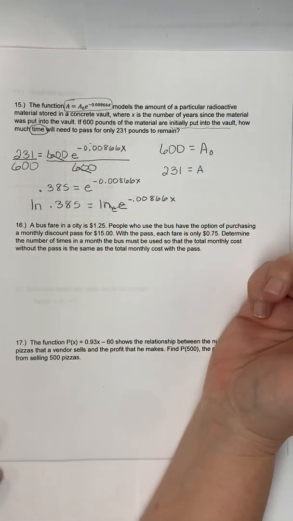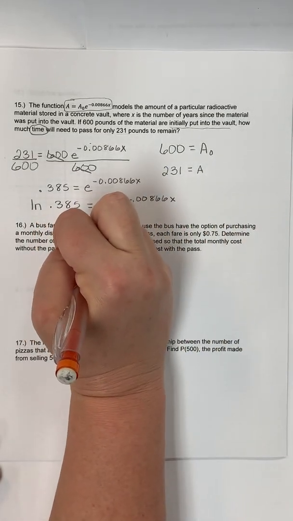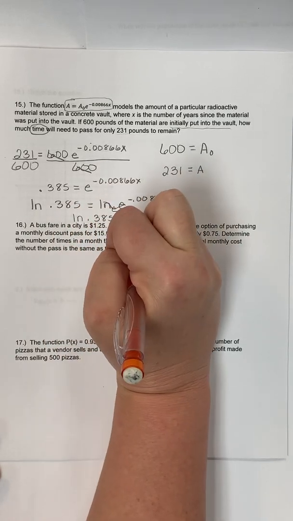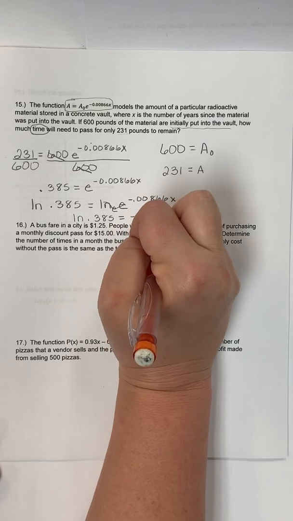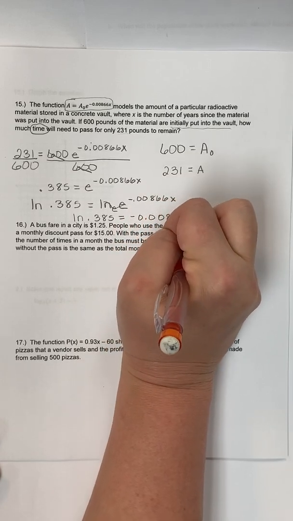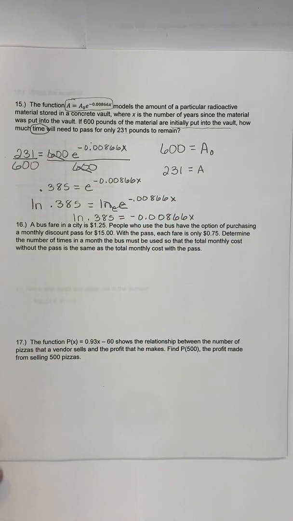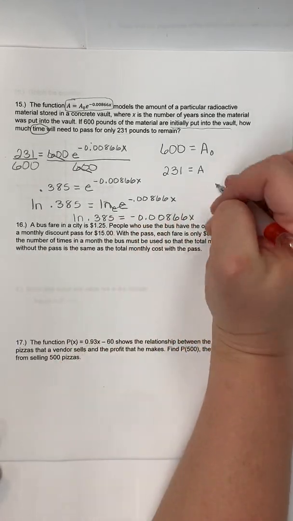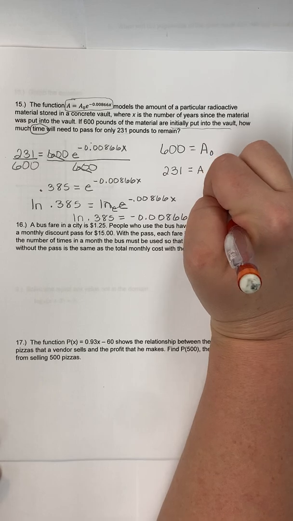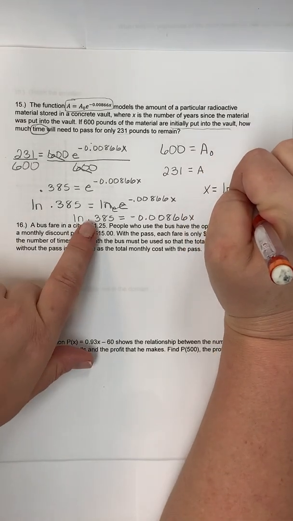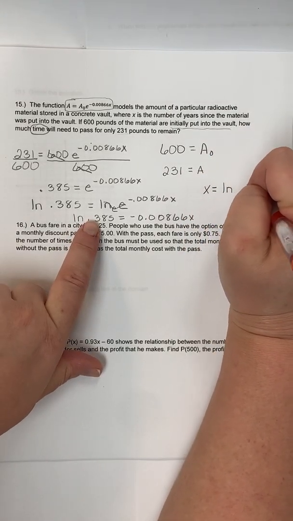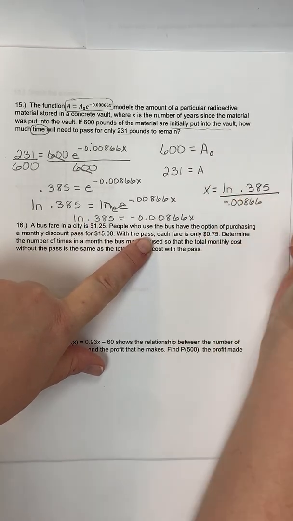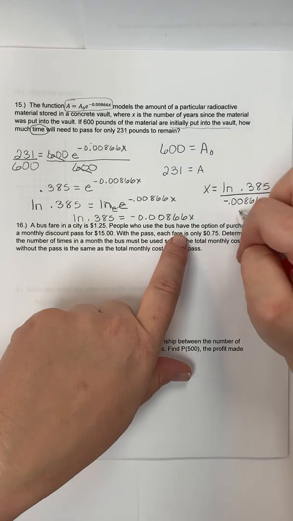This cancels. What we're left with is the ln of 0.385 equals negative 0.00866x. Okay, then I'm going to divide both sides by this number. My x is going to be ln of 0.385 divided by this number, this coefficient.